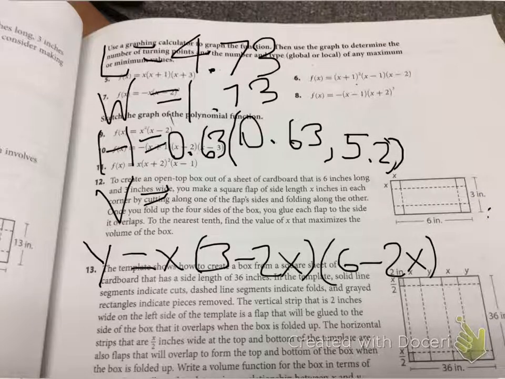Our maximum volume will be approximately 5.2. And it does say that you should round to the nearest tenth, so your final length will be 4.7, your final width will be 1.7, your final height should be 0.6, and last but not least, your volume should be 5.2.